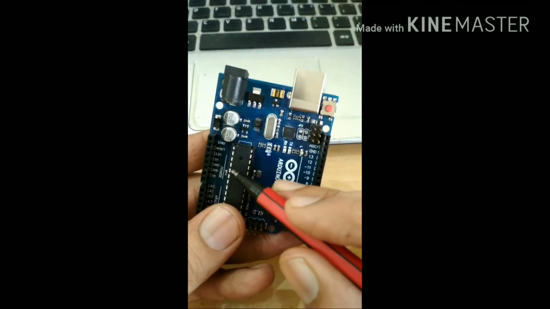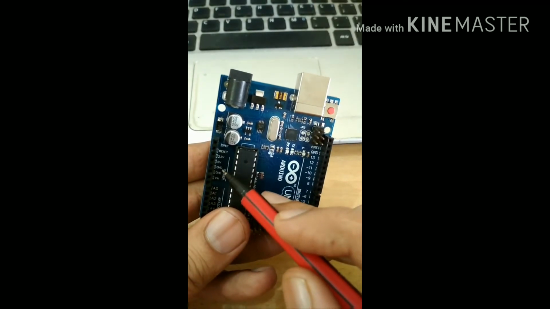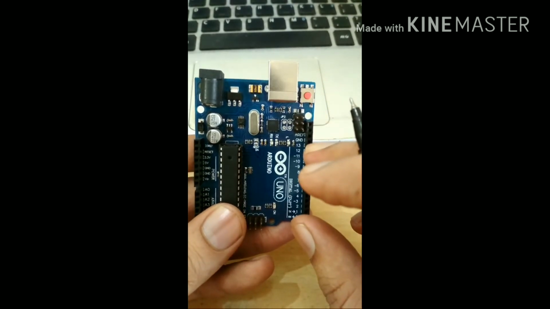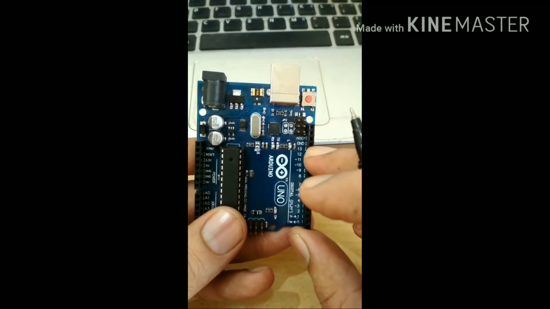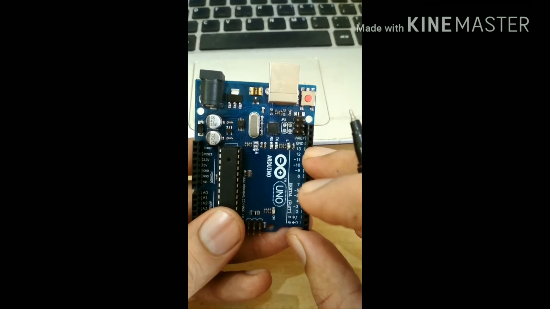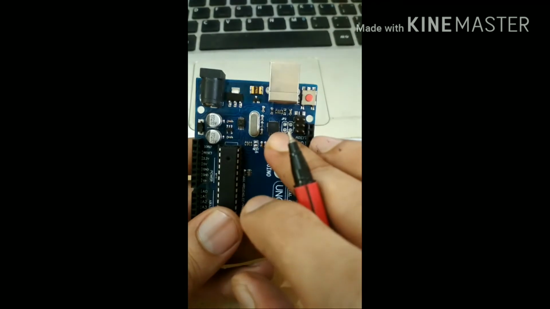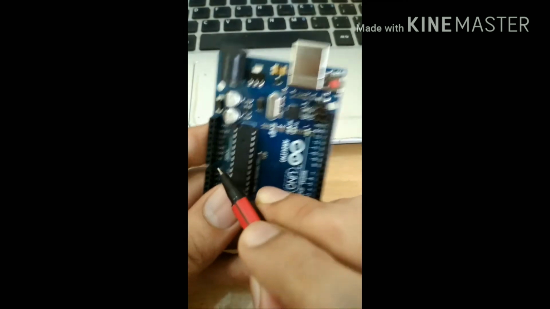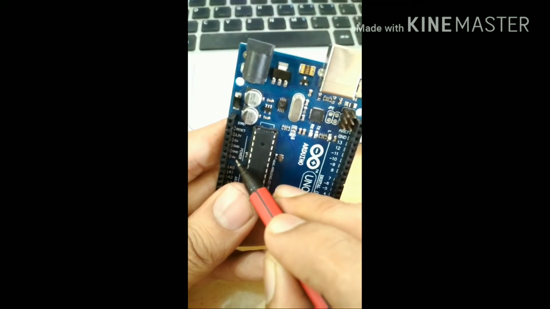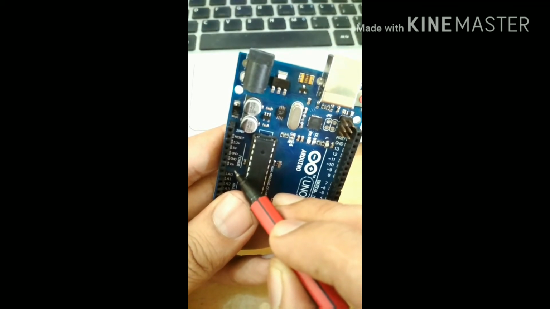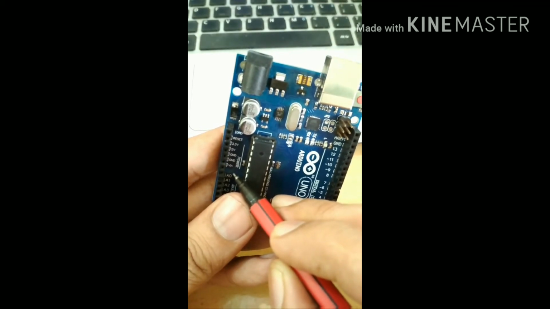The next is ground. There are three ground pins on our Arduino board: GND, and one is on the digital side, that is GND. Any circuit can be grounded with the help of these pins. Next is VIN, that is on the power side. VIN means voltage input. This pin can also be used to power the Arduino board from an external power source like the AC mains power supply.